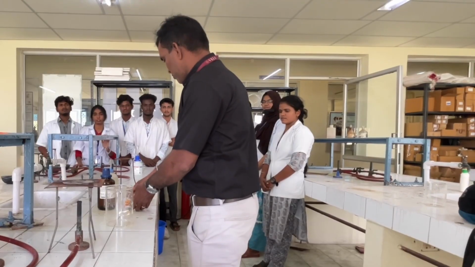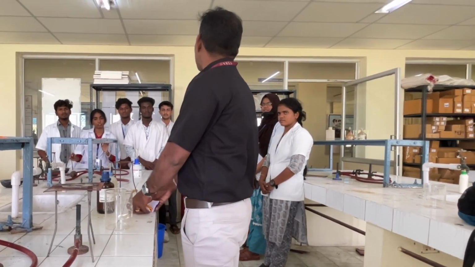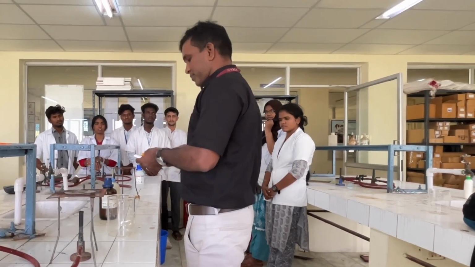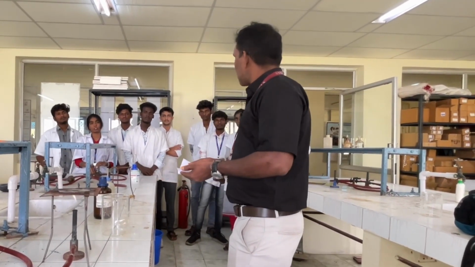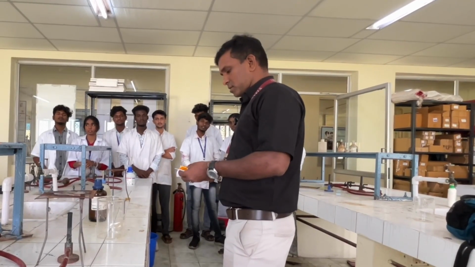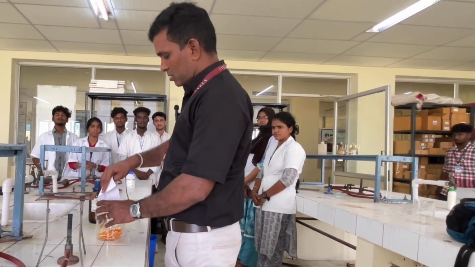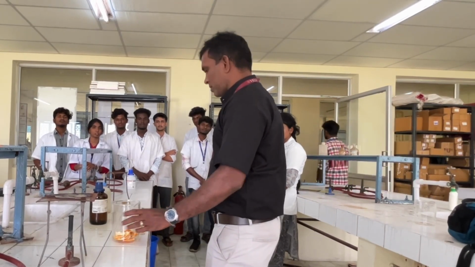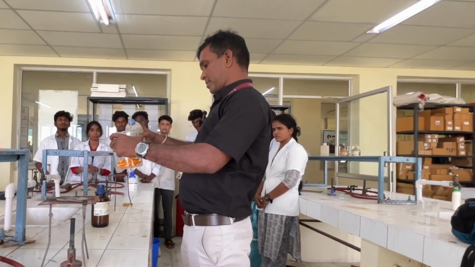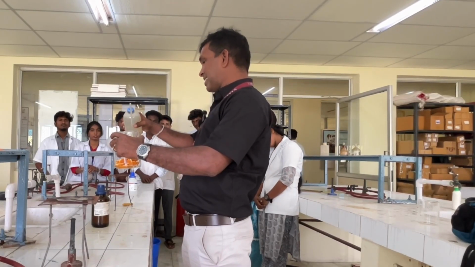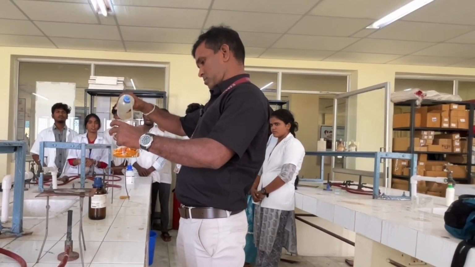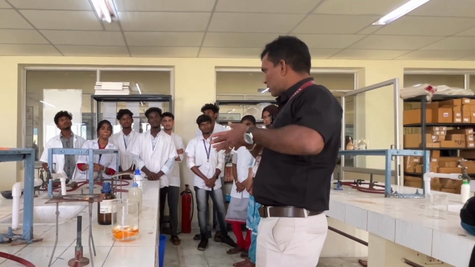We are going to extract pectin from orange peel. What is the requirement for this experiment? We need 10 grams or 50 grams of orange peel. Add this to the beaker and then add approximately 300 ml of distilled water. Only then will it initiate the loosening process.